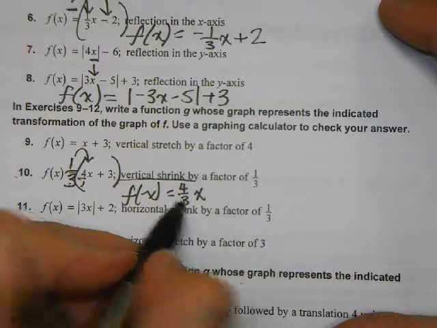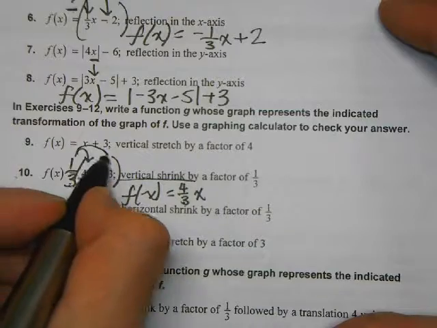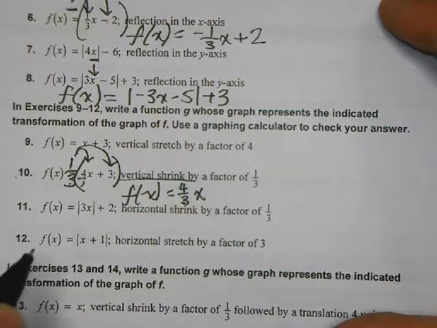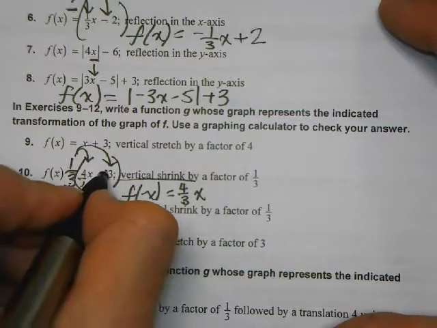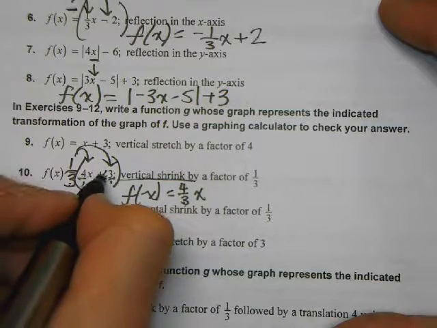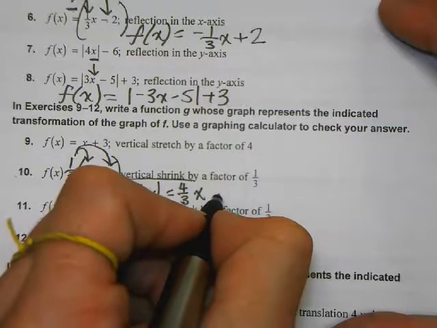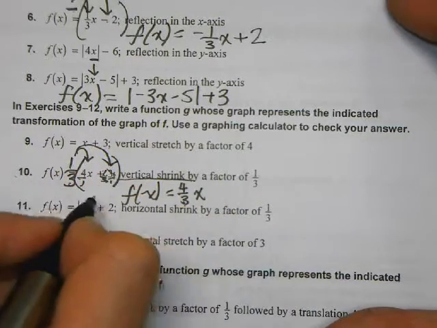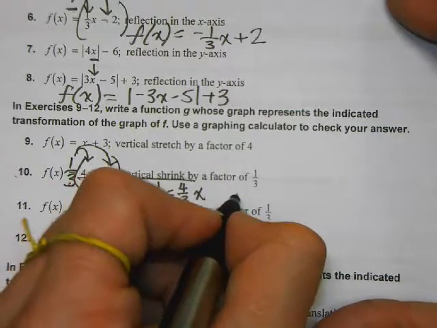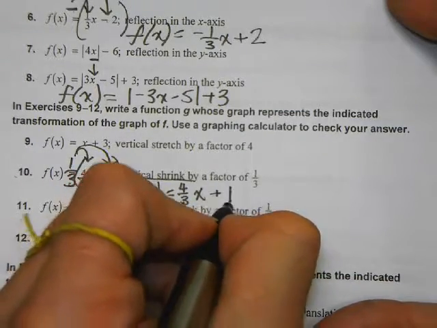And then I'll distribute this 1/3 again over here to the positive 3. And if I have 1/3 times 3, remember these 1s and 3s will cancel. So I'm going to have 4/3 x plus 1. That'll be final.